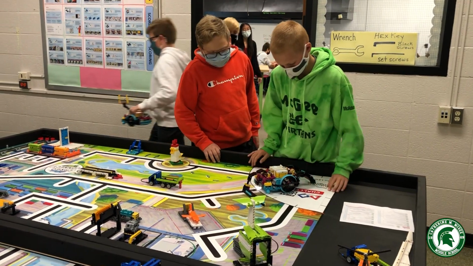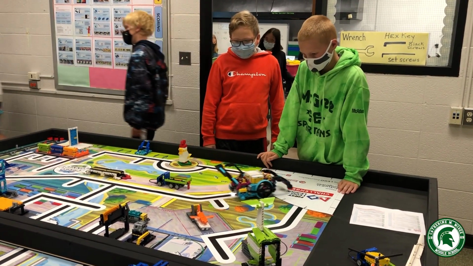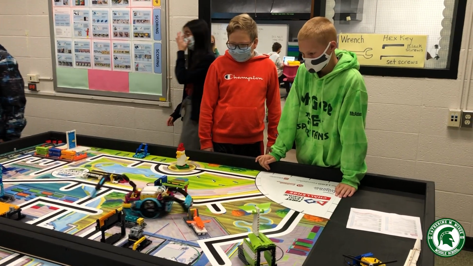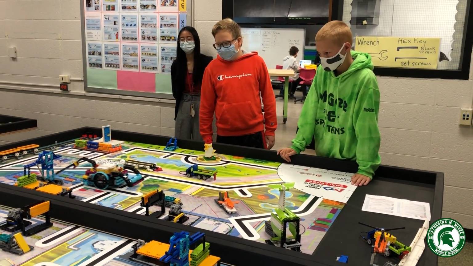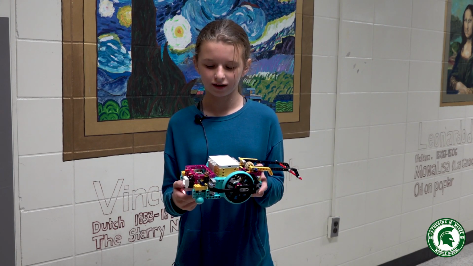The robots have to be built by the students, programmed autonomously, and do the different challenges, and each challenge is worth a certain number of points. They're trying to get as many points as possible to compete in the local and statewide competitions that they will be participating in. So this is my team's Lego robot.